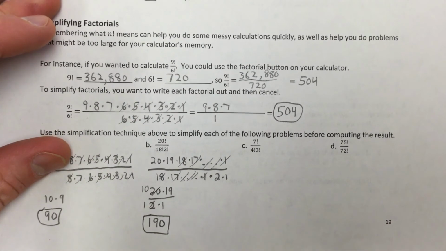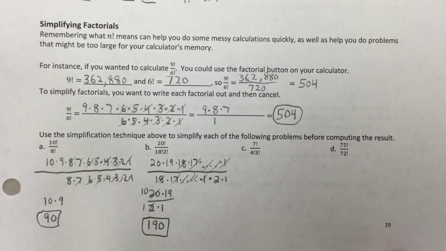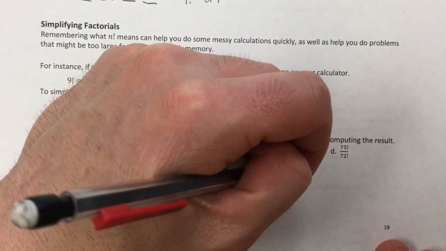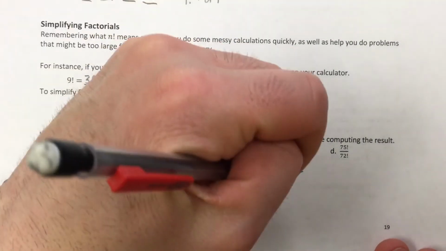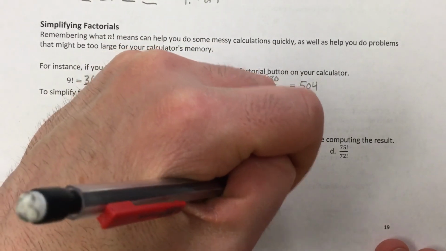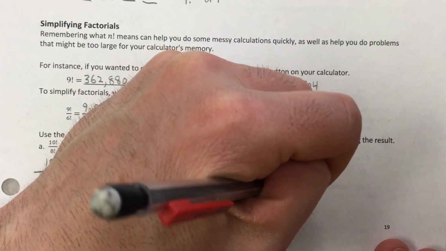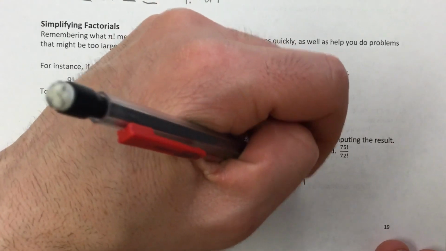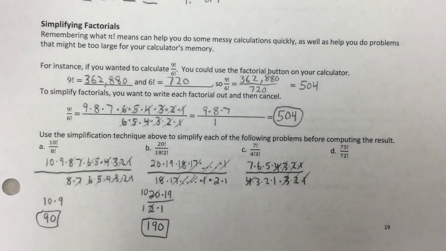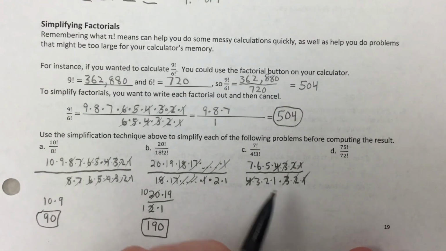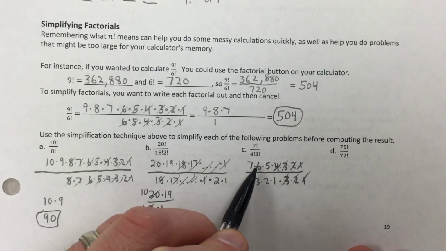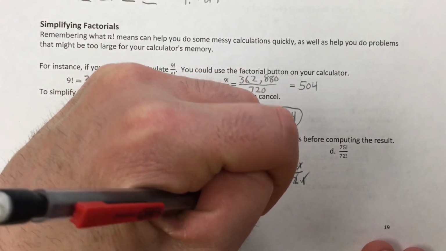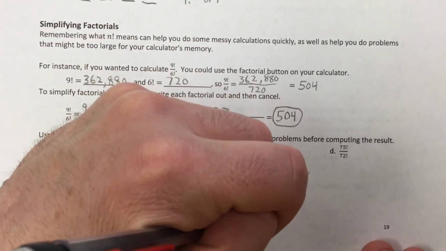All right, try C and D on your own. All right, for C, 7 times 6 times 5 times 4 times 3 times 2 times 1 over 4 times 3 times 2 times 1, and then times 3 times 2 times 1. And so it doesn't matter which ones you're canceling out, but a 3 is going to cancel with 3, a 2 and a 2, and a 1 and a 1, and then the 4 is going to cancel. Also, what you can notice here, 3 times 2 is 6, and I have a 6 up here. So the 6 is going to cancel with the 3 and the 2. So after all that's said and done, I have 7 times 5 over 1, which is just 35.